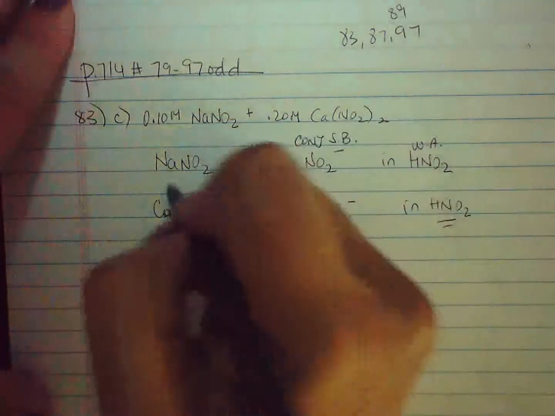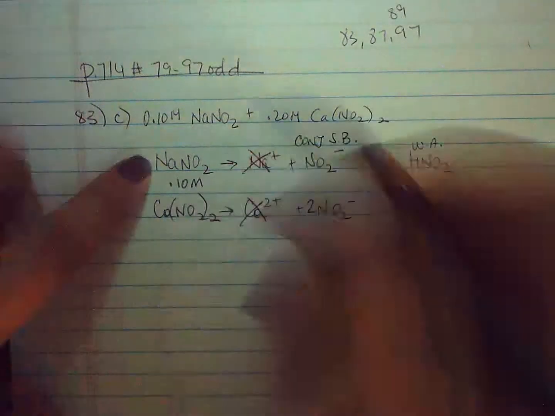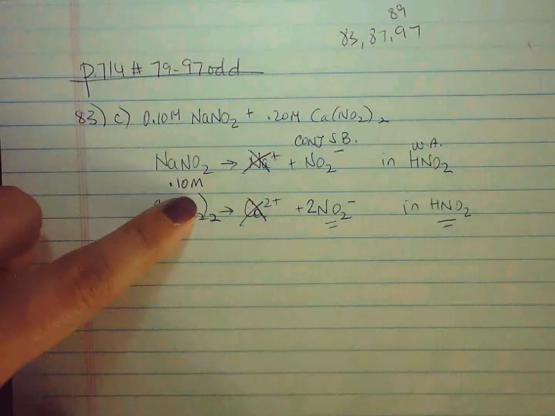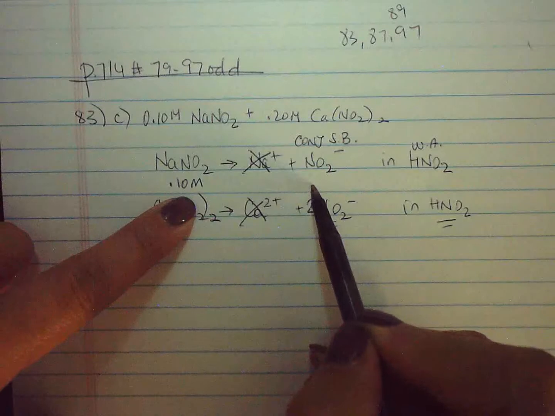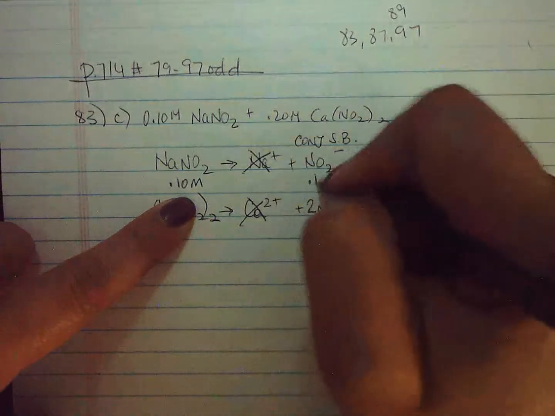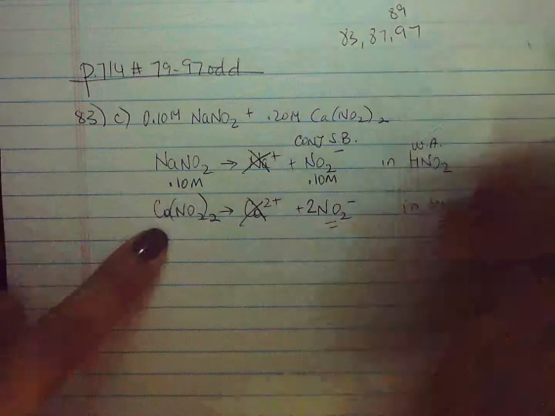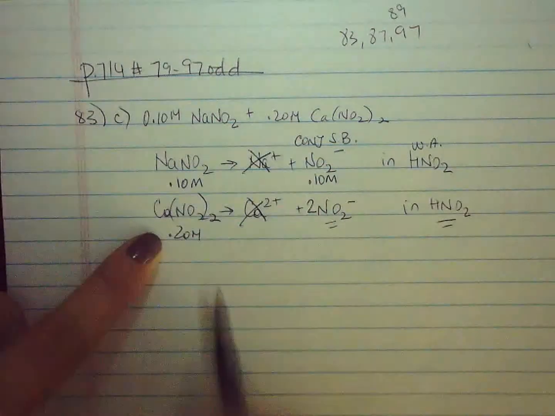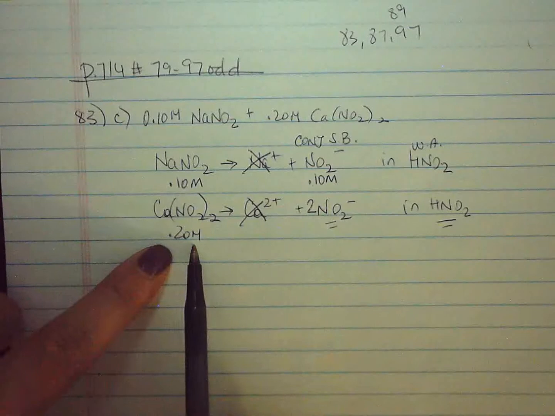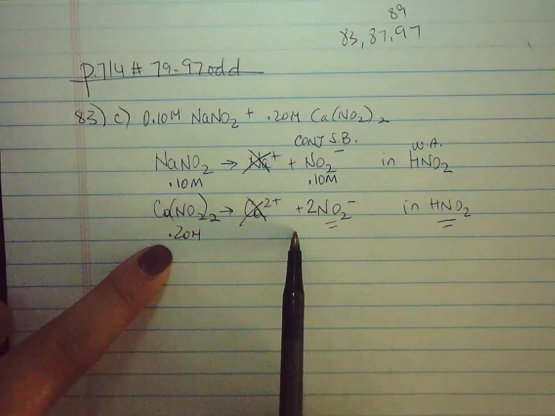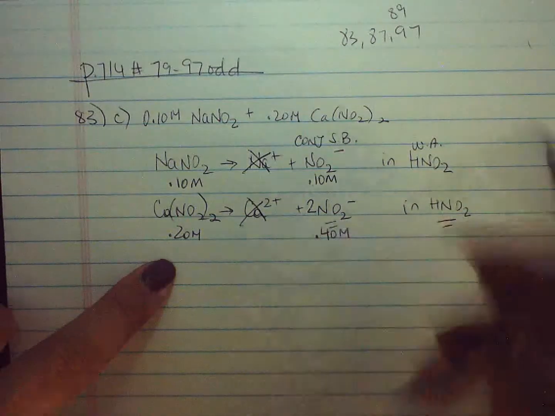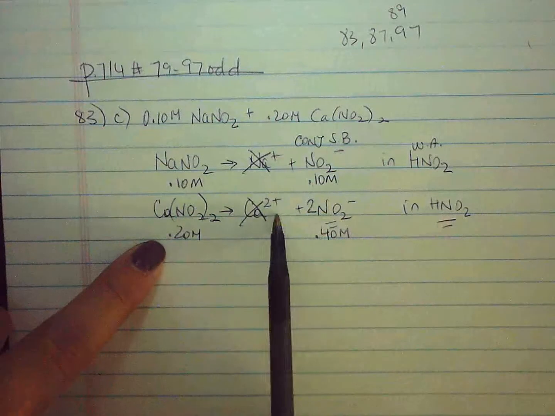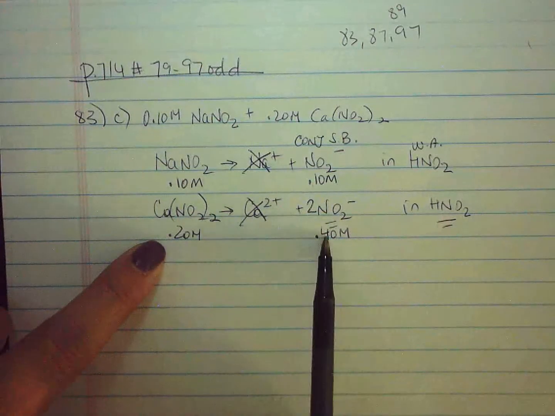Okay, so if it was 0.1 molar NaNO2, right, then what is the concentration of nitrite produced by sodium nitrite in solution? 0.10. Good, same thing. If we had 0.20 molar calcium nitrite and that dissolved, what is the concentration of nitrite that we make over here on the right hand side? 0.4. It's twice as much. You have to take 0.2 multiplied by that coefficient there, it's 0.4.